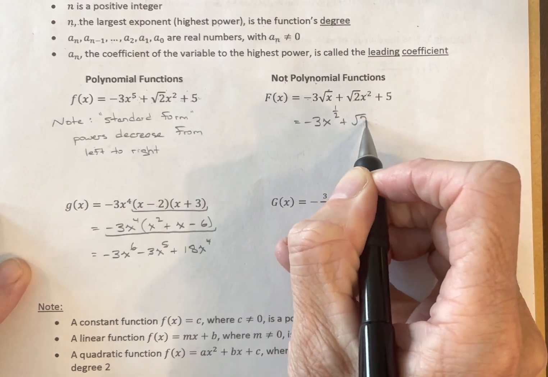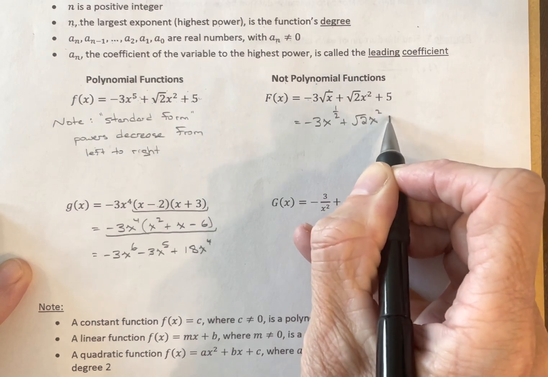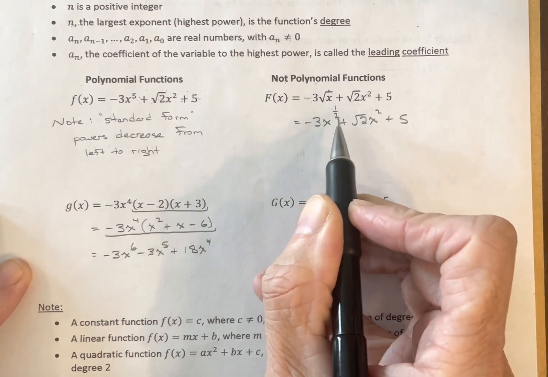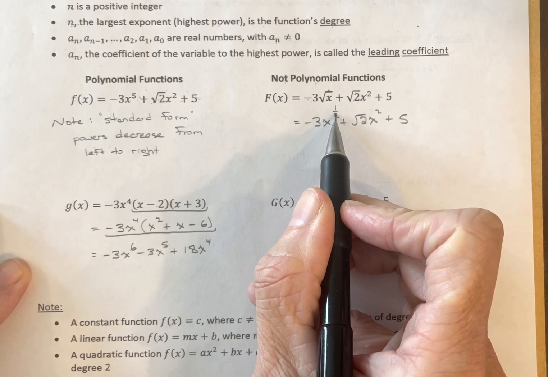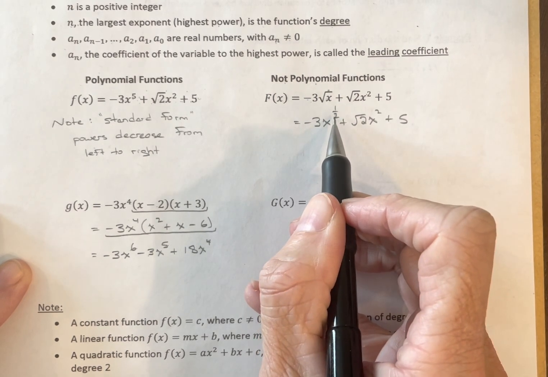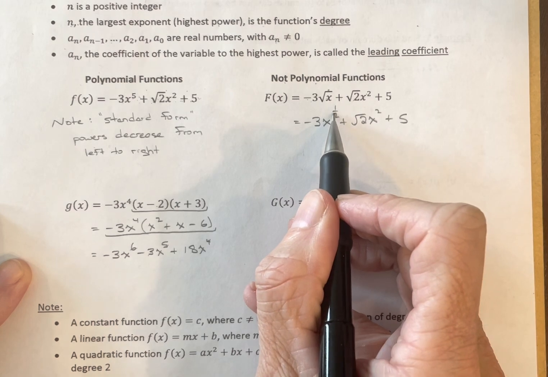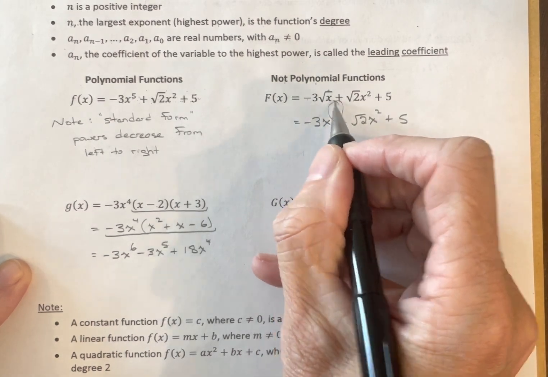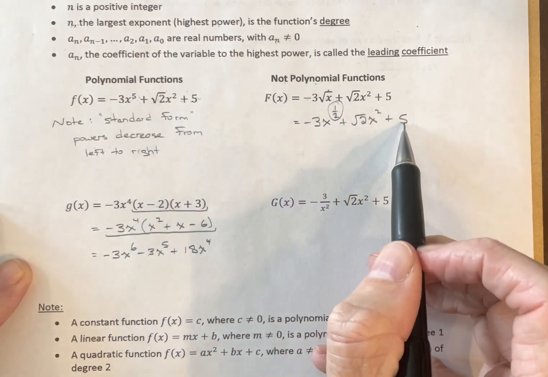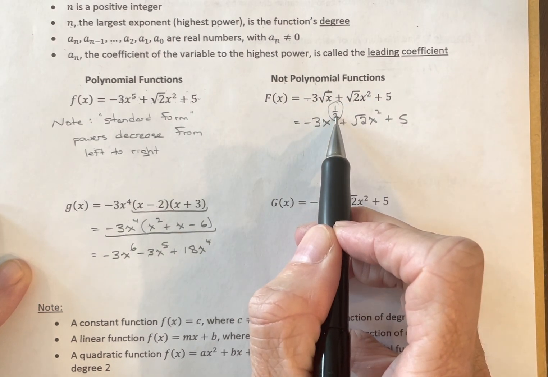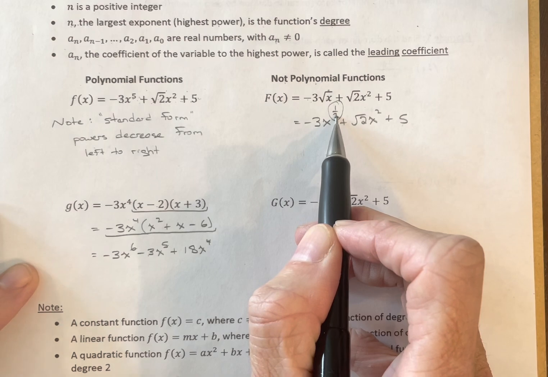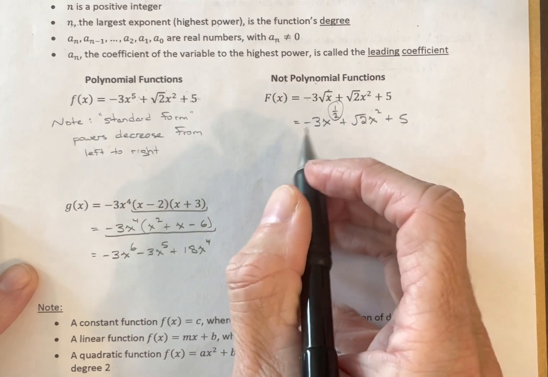I will continue with the rest of this here, and we'll notice that this is not an integer. It's not a positive integer or zero. So this right here means that this entire thing is not a polynomial function because this exponent is not a positive integer or zero.